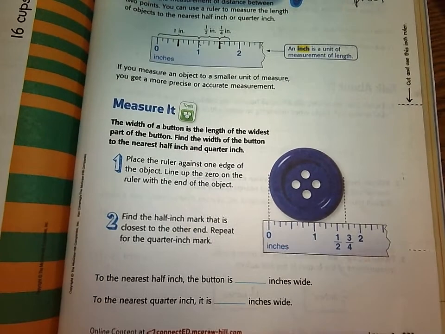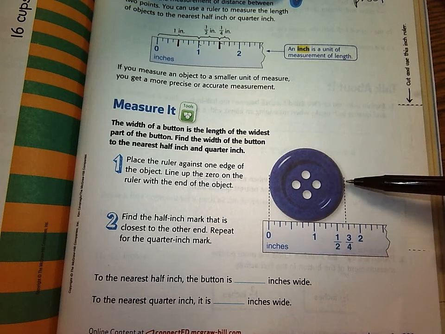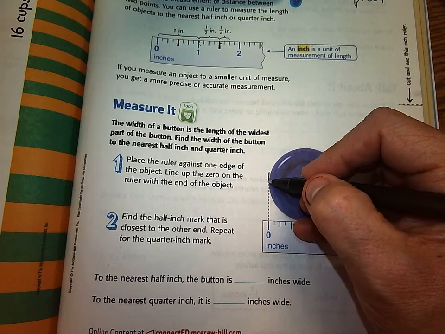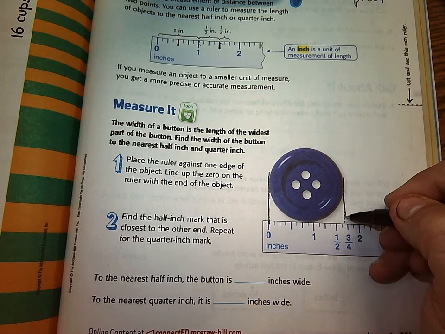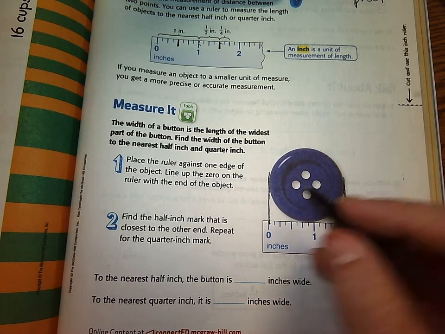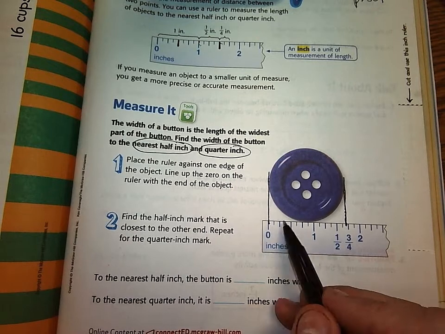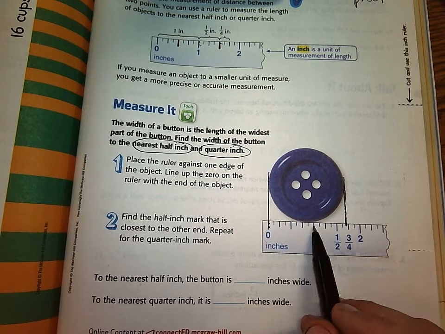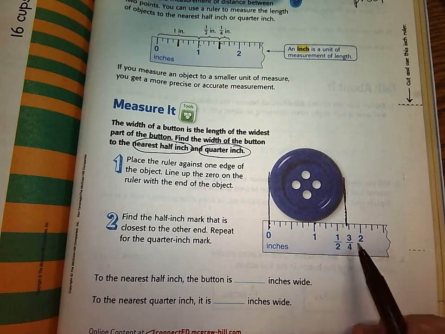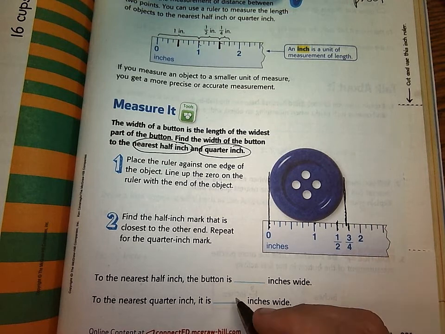So we're going to take a look at this example. Number 1 says the width of a button is the length of the widest part of the button. Find the length of this button to the nearest half inch or quarter inch. So it's got a ruler on here for you. We're measuring from the widest part of the button to the widest part of the button. So we line this up on 0, and then you measure past 1, then 1 1/2, and it's close to 1 3/4 to the nearest quarter inch.